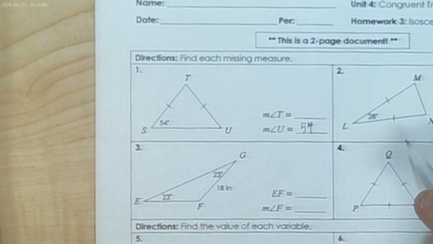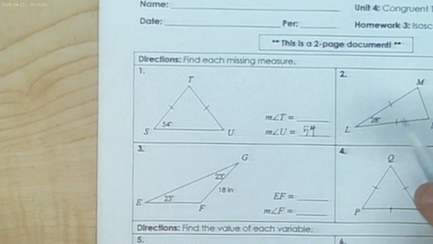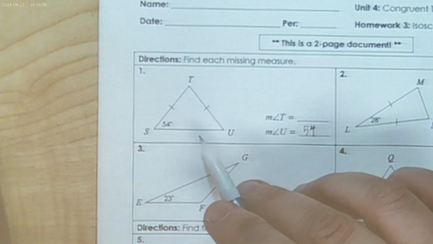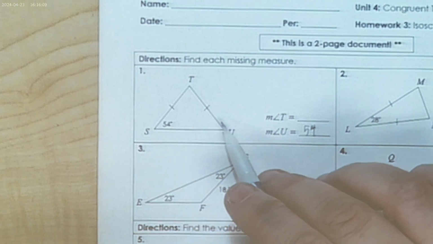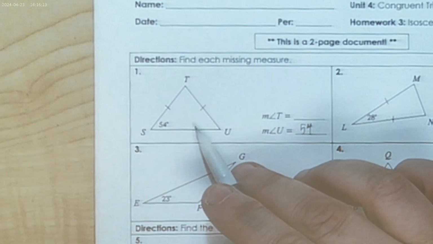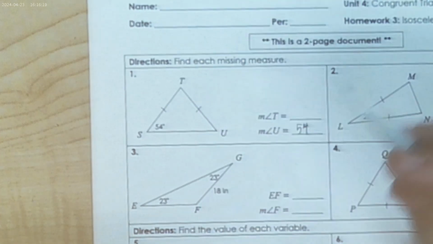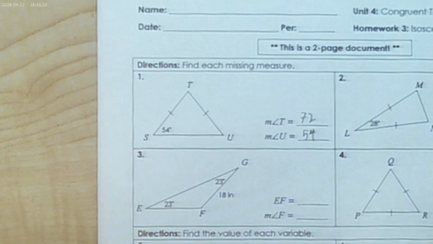Does that mean that there's a super secret trick to figuring out angle T with the isosceles triangles? Not really. What I'm going to do is take the two angles that I know down here are equal, and I'm just going to subtract them from 180. So it's going to be 180 minus 54, and whatever's left over, in this case 72, is going to be the top of it.